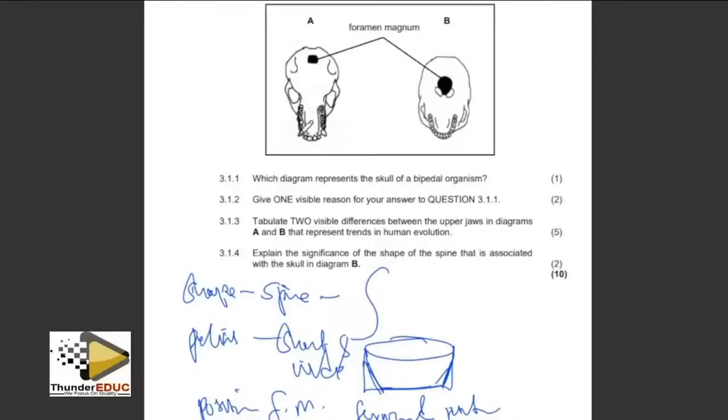So in this case, you talk about the canines here are well developed. They are not well developed here. There is one student who is saying that this one has canines, this one has no canines. No, the canines are there, but these are well developed, then this one are less developed. This one is rectangular shape. The jaw is rectangular shape, while this one, the jaw is C shape or U shape.